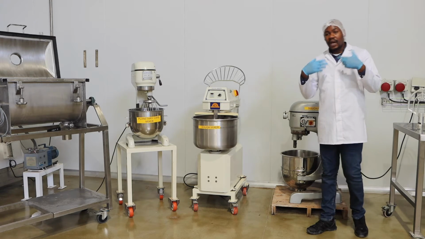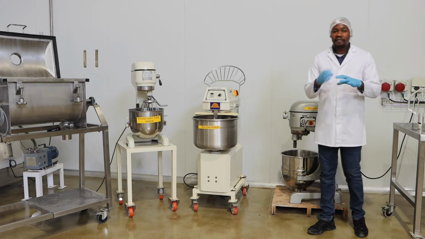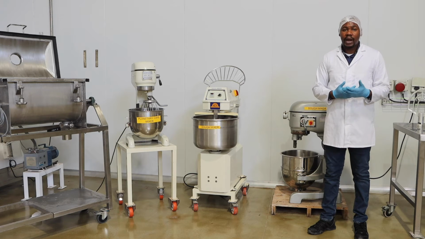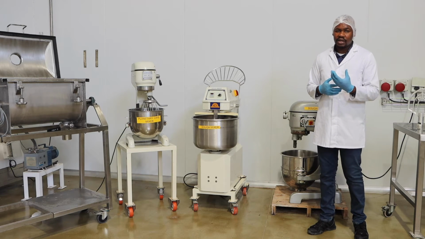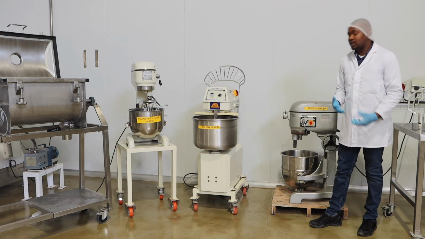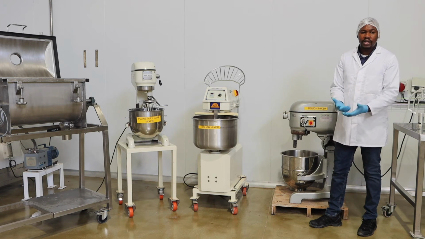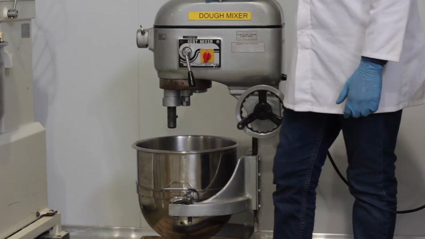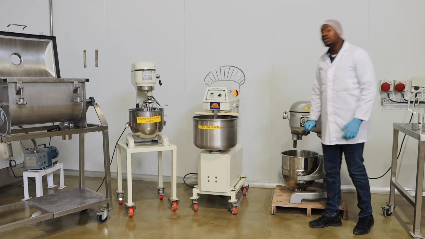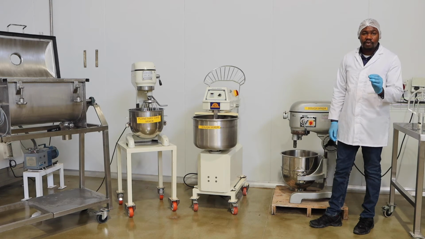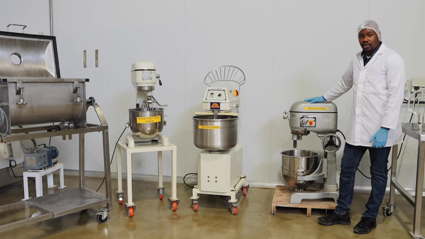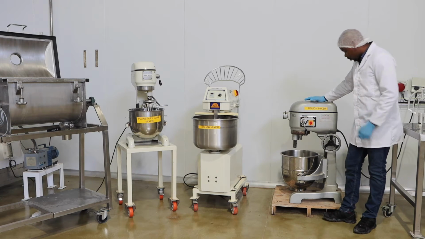As we've covered in the chapter on mixing, there are various components that immediately spring to mind when we think about mixing ingredients. The first thing we need is the holding tank or the holding bowl. Here we've got the bowls, and these bowls can be different depending on the type of equipment that you have. For example, this one is a dough mixer. It is used to mix dough.